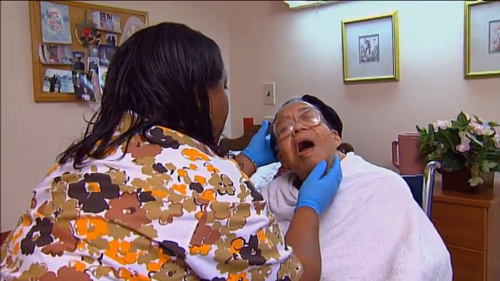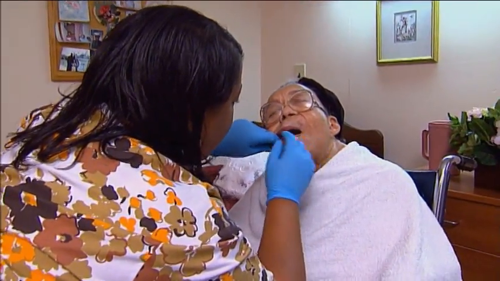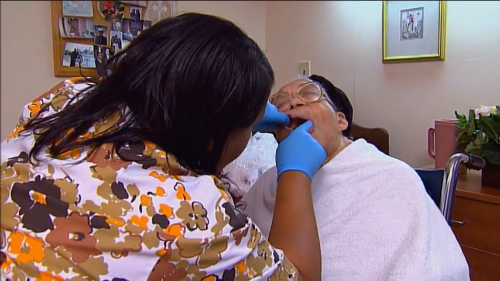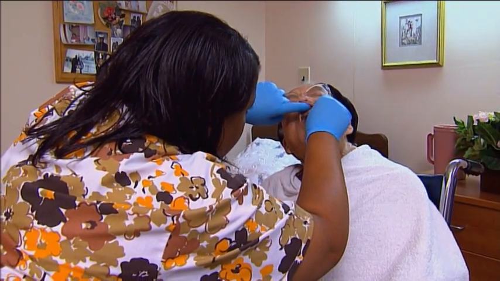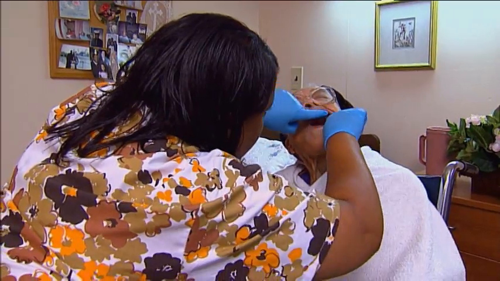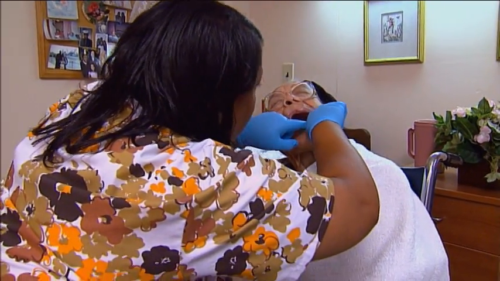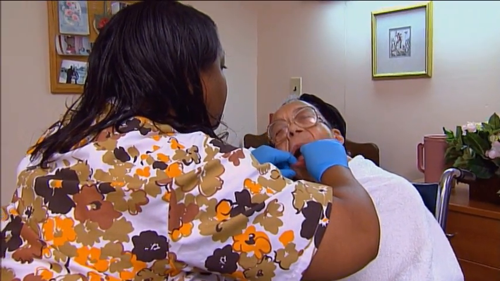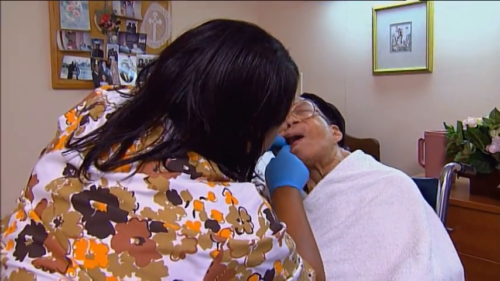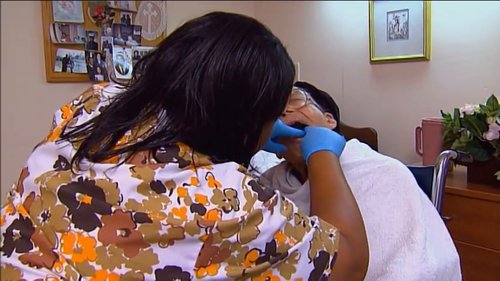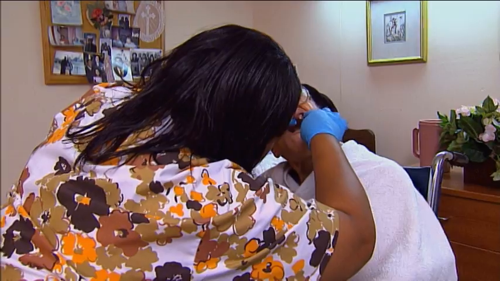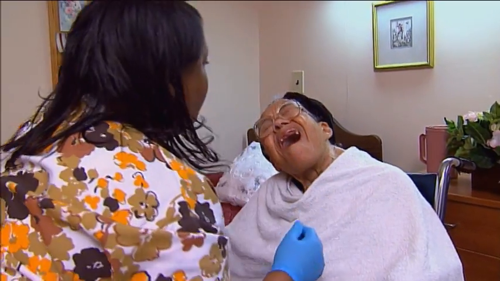Miss Royster, let me check the inside of your mouth, make sure I got all the food out, okay? The caregiver gently sweeps her finger through the mouth to check for other food or irritation in the gums, cheeks, and tongue. You did a good job, Miss Royster. Okay? Thank you so much.